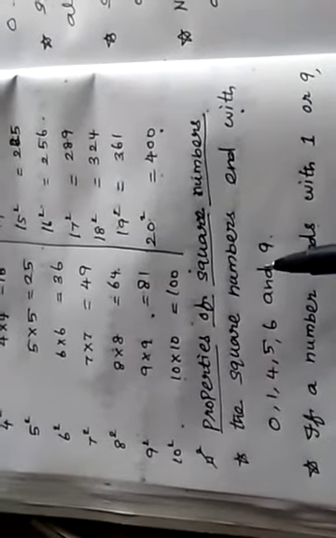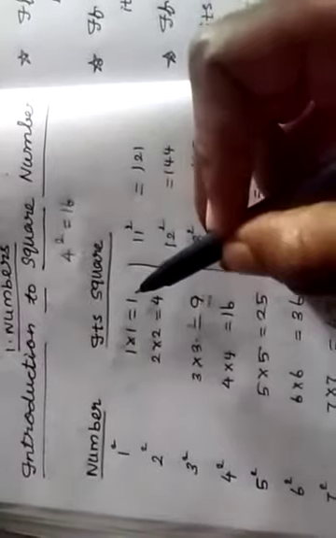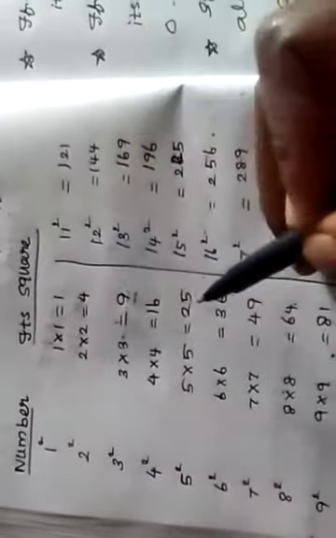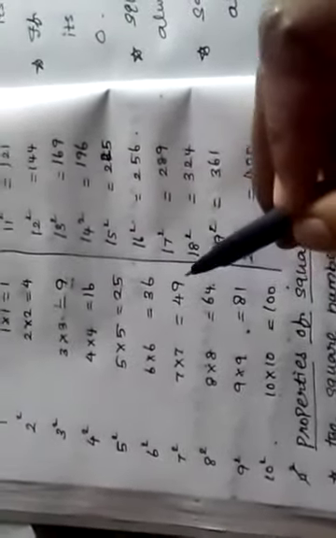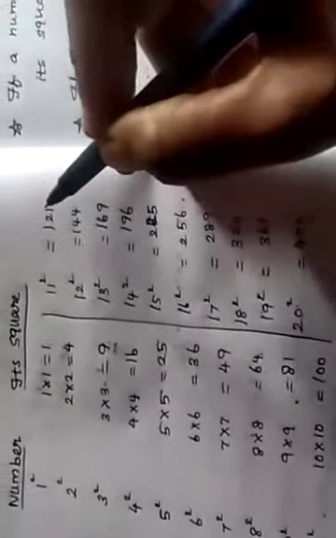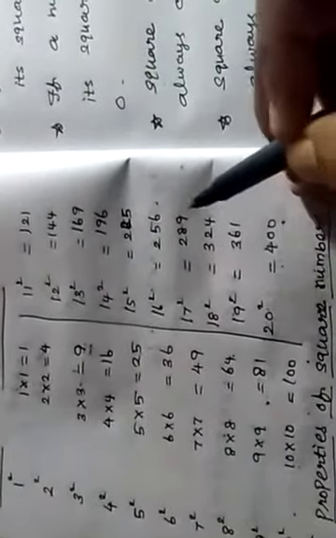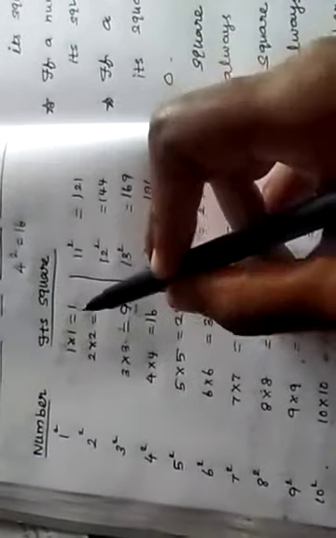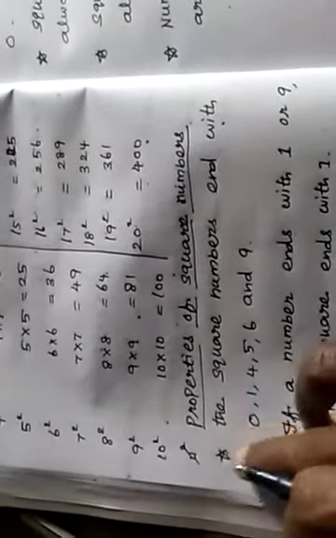The square number ends with these digits only. This is the first point.